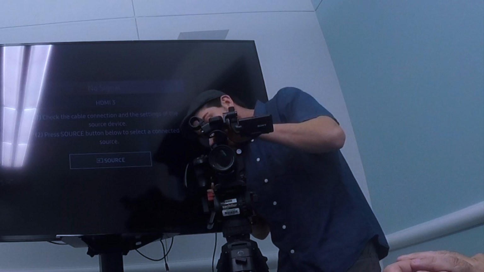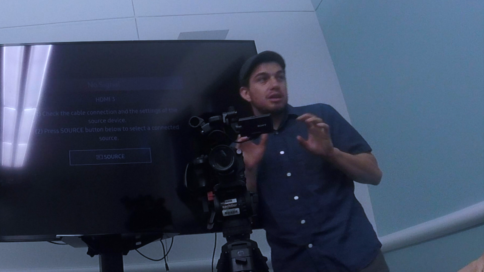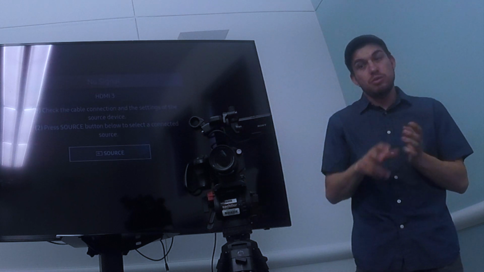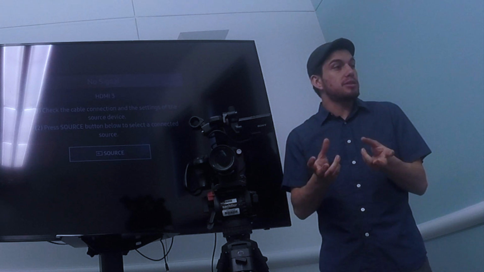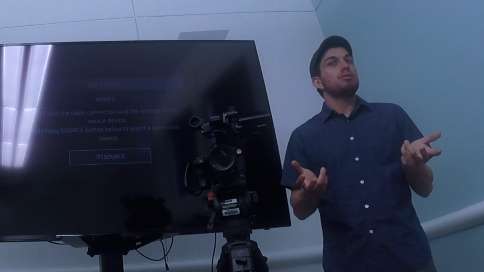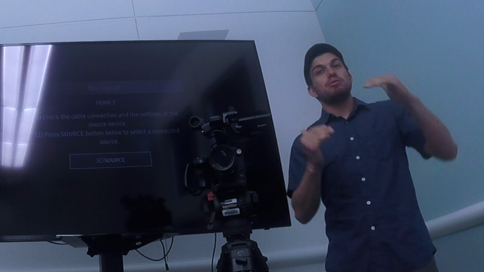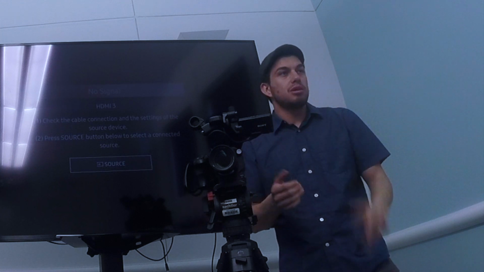So, if you do end up getting a little too shaky, and you notice you're a little too shaky, which is fine, there's effects in Premiere, a warp effect, that'll stabilize. Warp Stabilizer is what it's called.